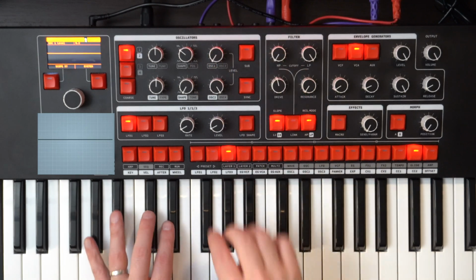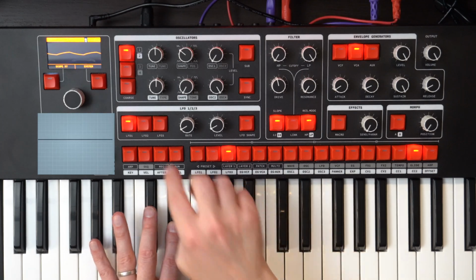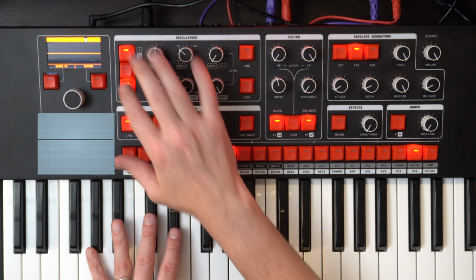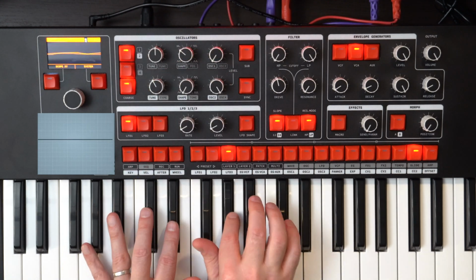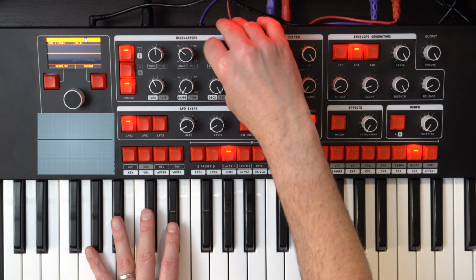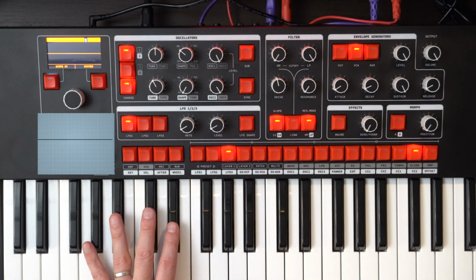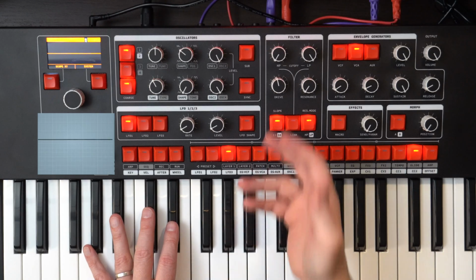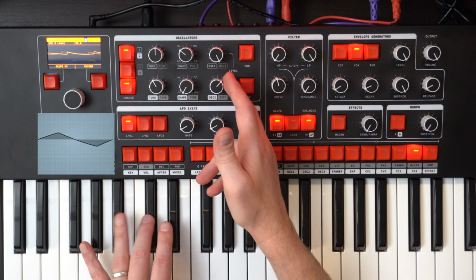If I pull down oscillator 1, we can hear oscillator 2 there, but we want it to provide that weight to the whole sound. So we'll go to coarse, go down 1 octave, and then we can bring up oscillator 1 again. And then one thing is, because that is going to take up a lot of room frequency wise with that low, so I just pull that.